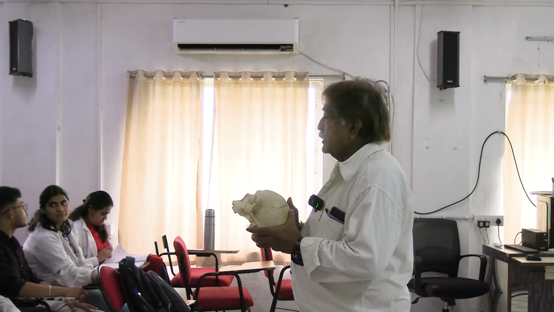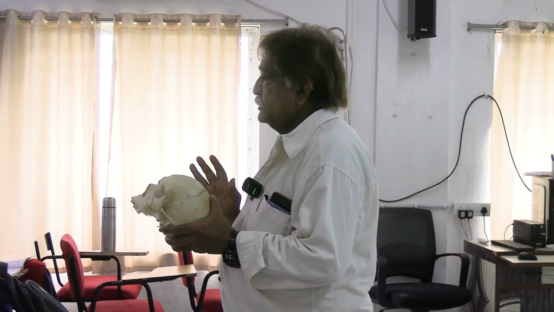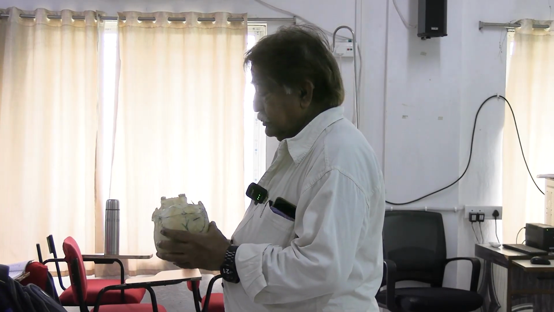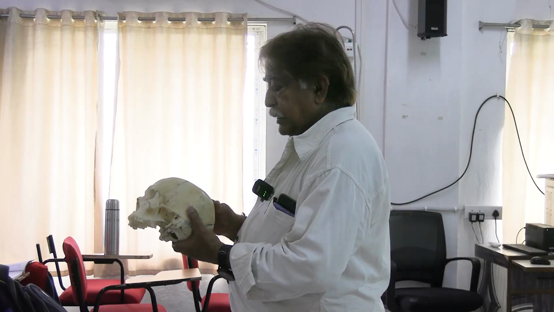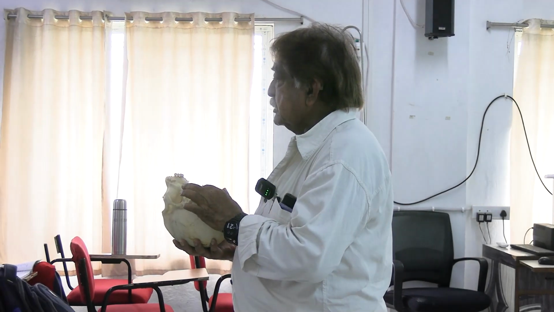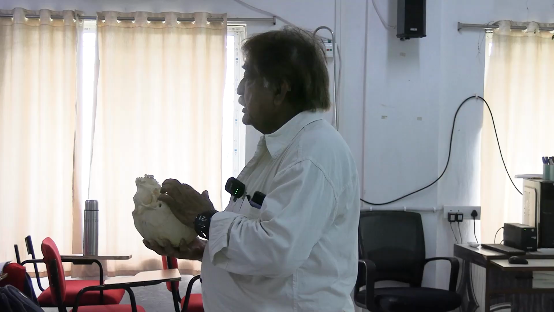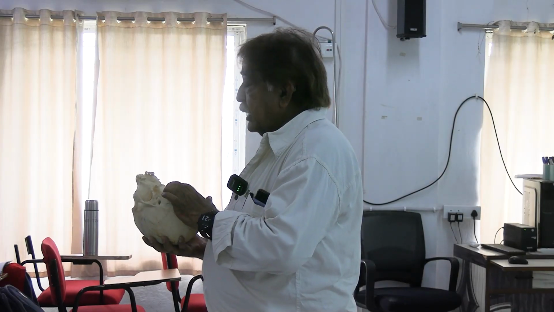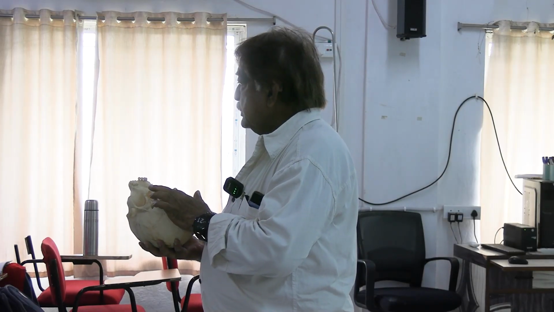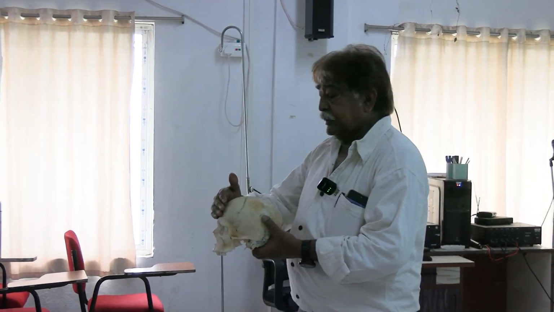It comprises numerous bones. Now, the other day I was telling you about the cervical vertebra, then the joint and the foramen magnum. Now, see, this is the frontal bone.